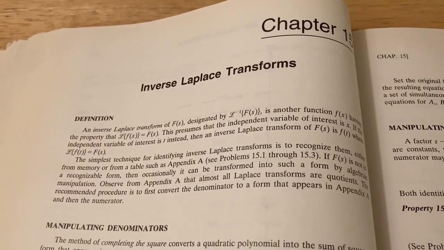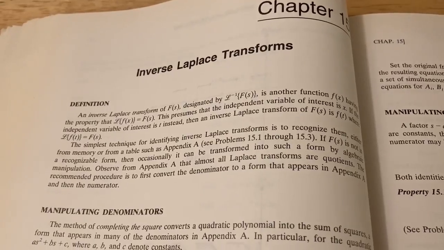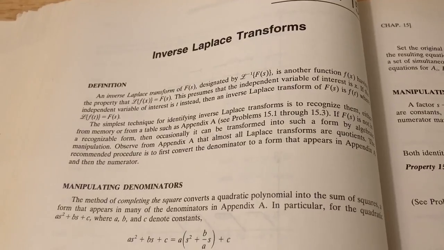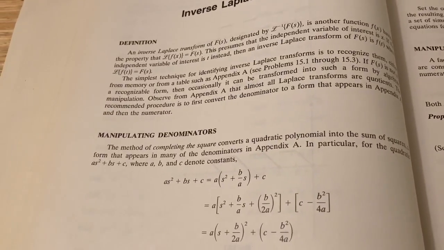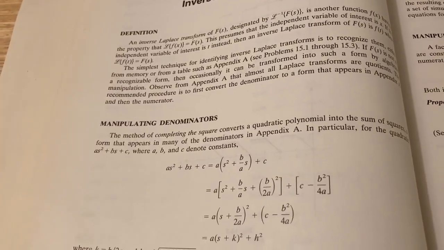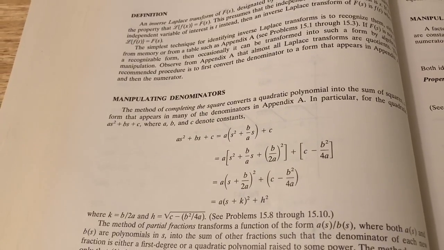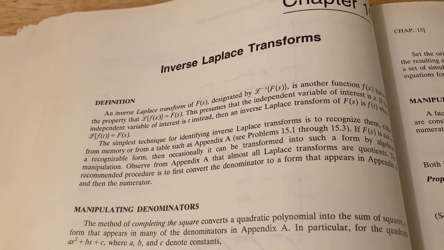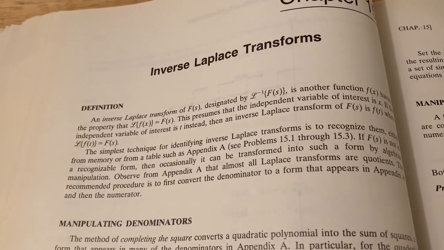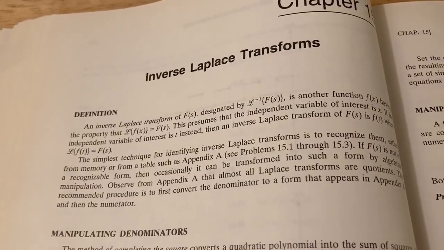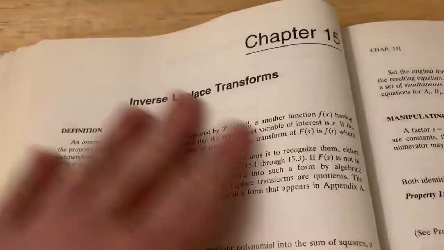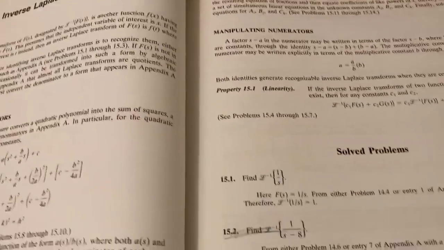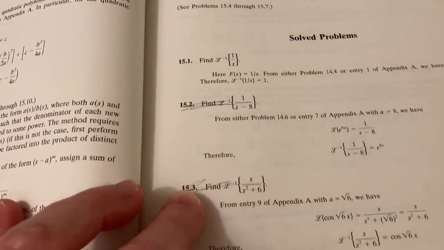Chapter 15 is on inverse Laplace transforms. This is something that you absolutely need to use in order to solve differential equations. Generally speaking, when you're trying to solve a differential equation using these Laplace transforms, you basically take the Laplace transform of both sides of the DE, you solve for the Laplace transform of the function, and then you find the inverse Laplace of that to get back the original function. That sounded like a lot, but it's really not that bad once you learn how to do it. In any case, this is something that's absolutely essential for solving DEs, and you can see that I've done several of the problems here because I have them scratched out.